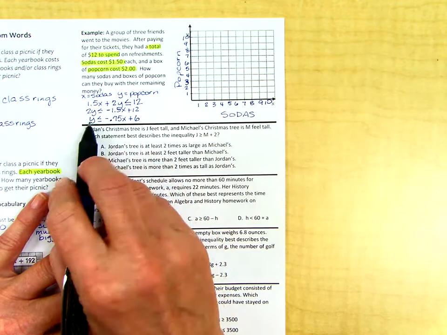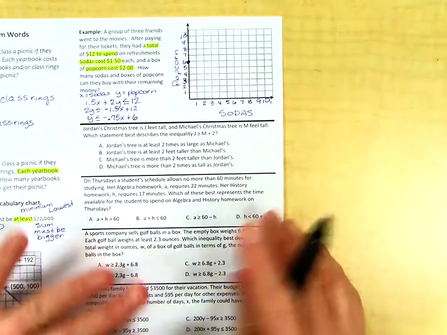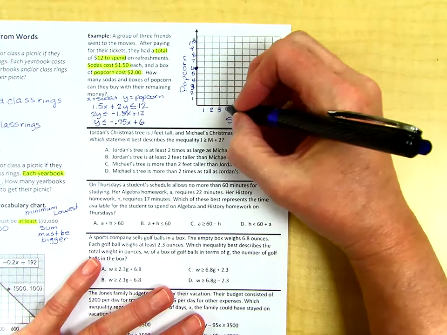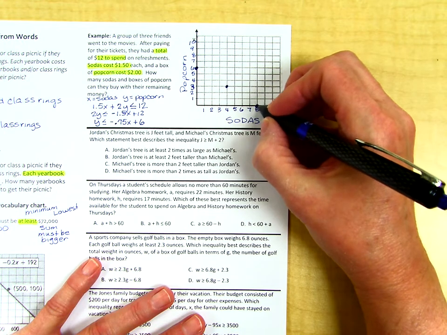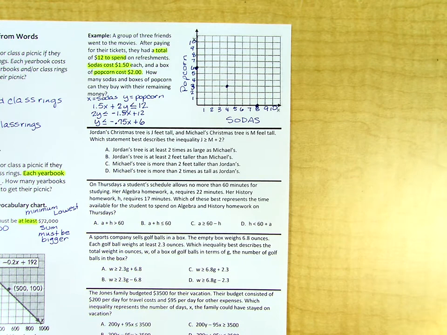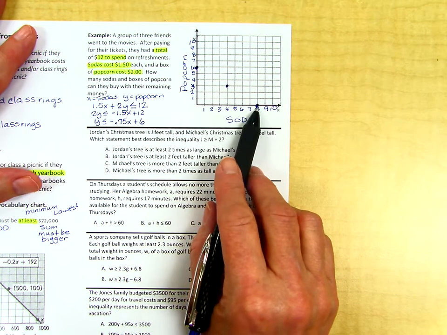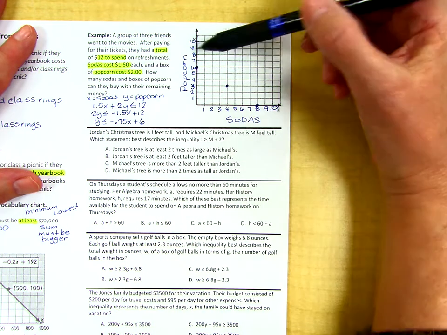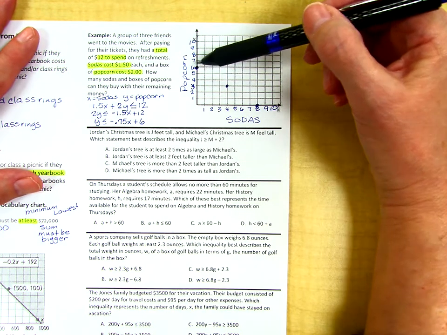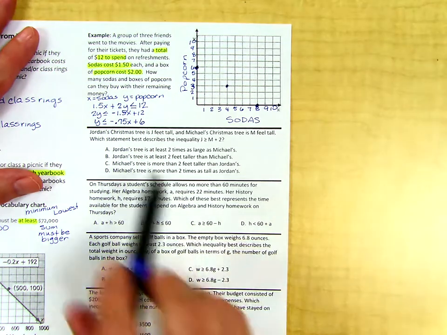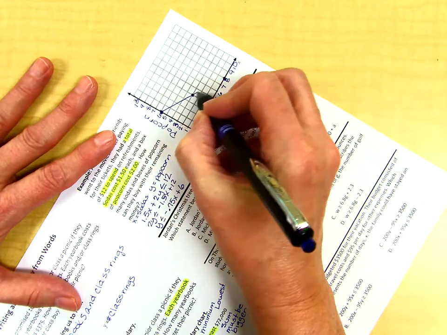If you go to y equals and put this in, you can get a few ordered pairs that are easy to graph, such as 4, 3, and you'll find that your x-intercept is over here at 8. So the maximum number of sodas we could get is 8, but if we do that, we don't get any popcorn. The maximum number of boxes of popcorn we can get is 6, but if we do that, we don't get any sodas.